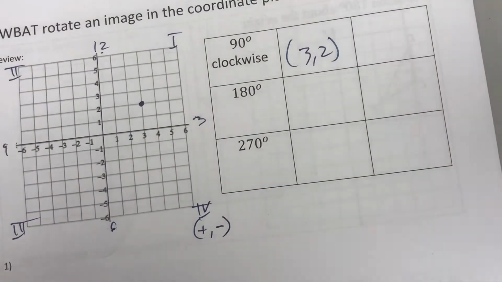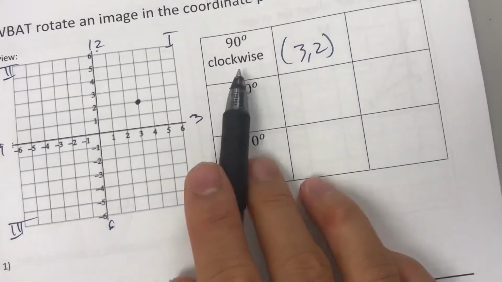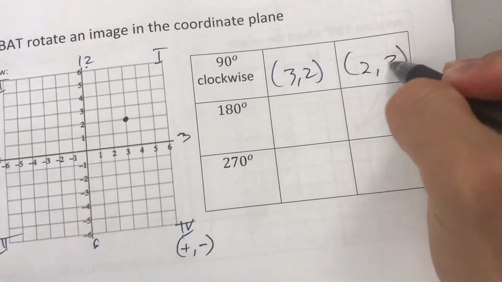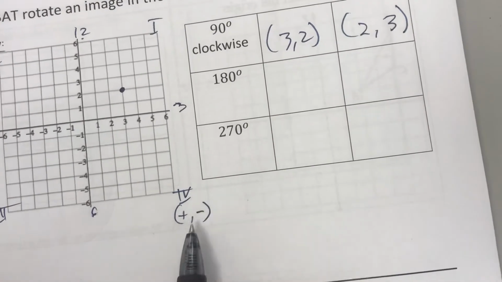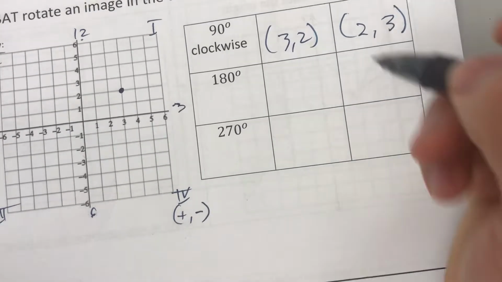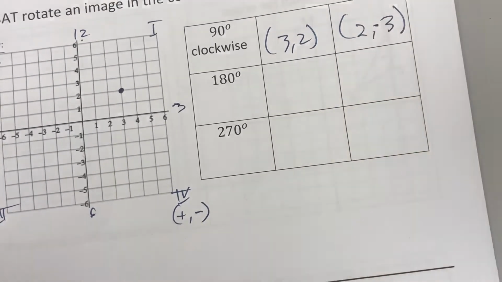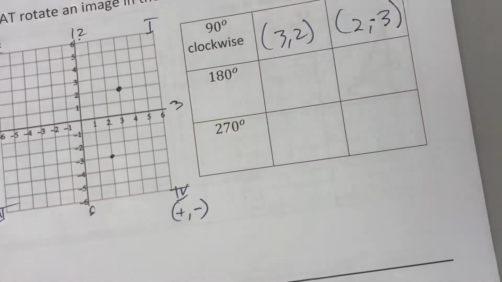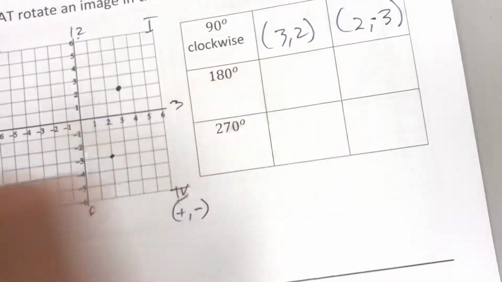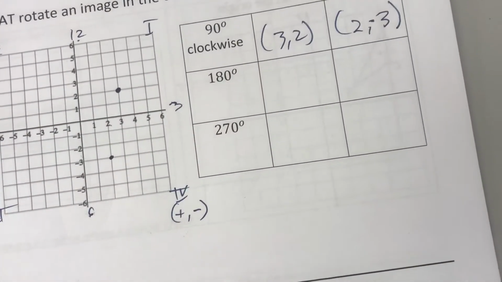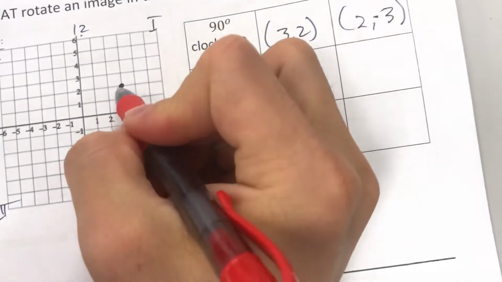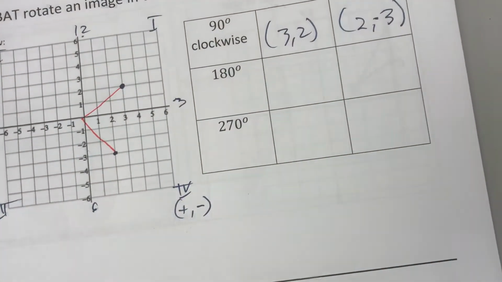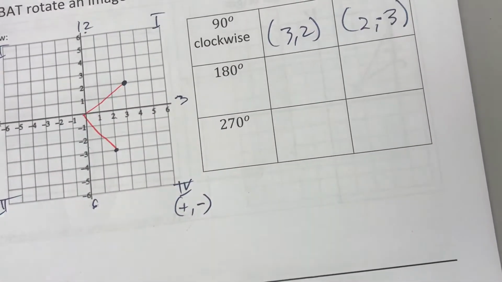You have a positive and negative coordinates that exist in quadrant 4, right? And so the only thing that you really have to think about is that if it's 90 degrees, you just have to switch its position, okay? So it's (2, 3), but because it's in quadrant 4, the first number is positive, the second number is negative. So positive 2, negative 3. Let's double check if I did this correctly. I'm going to connect the dots with a red pen to the origin. Yes, I did do it correctly. This is correctly a 90 degrees clockwise, okay?